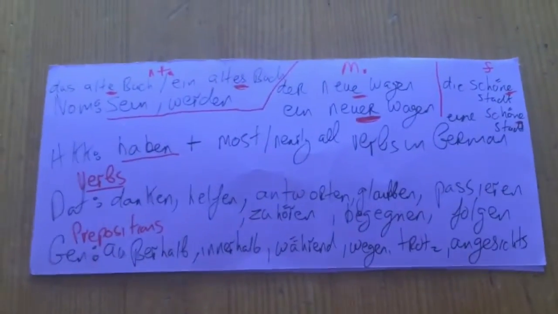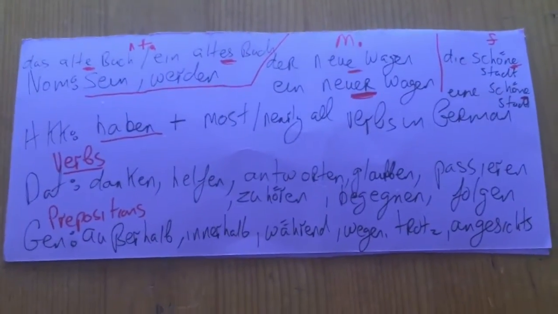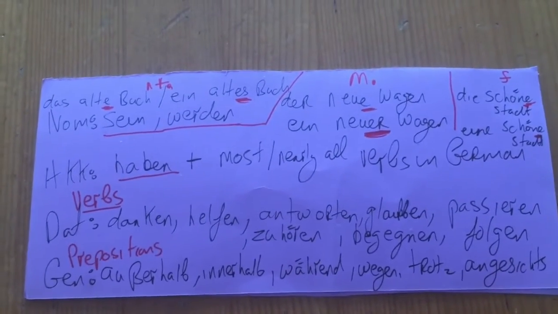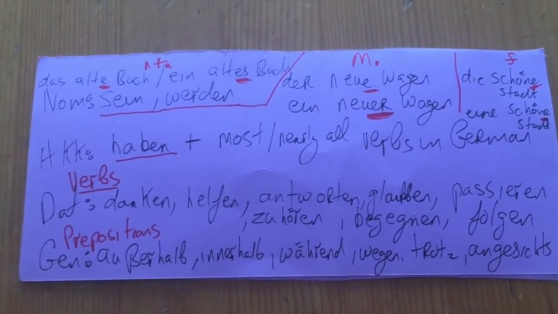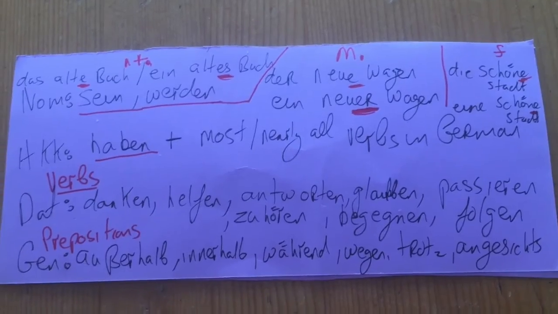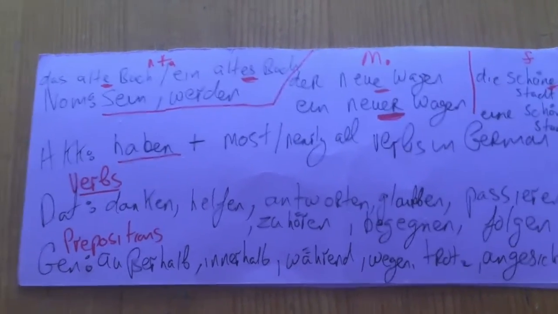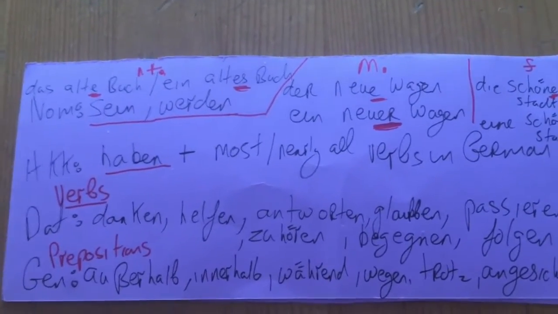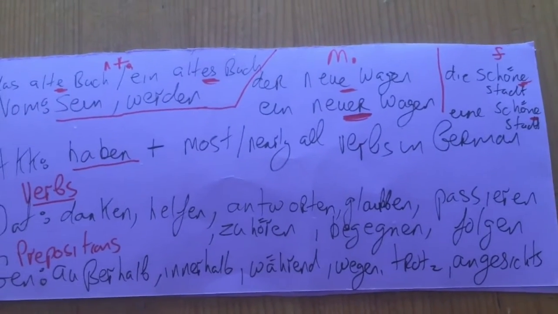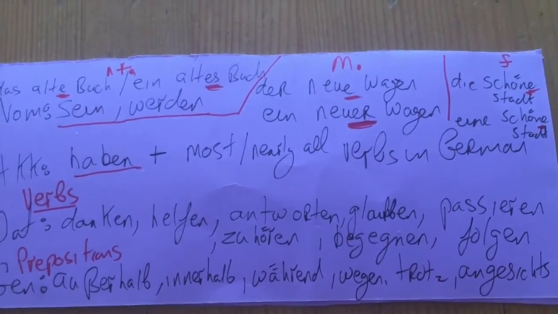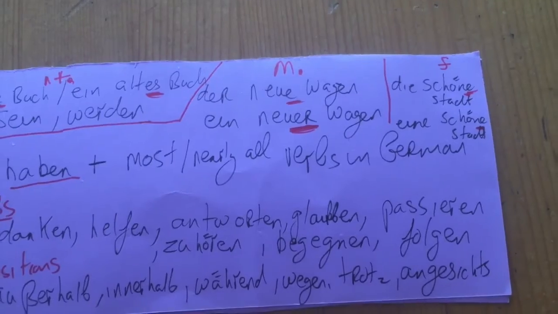So at the back of the card then, you will have, again, the nominative, accusative, dative, and genitive, focusing on some adjective endings and verbs or prepositions that would take any of the cases. So for the nominative, sein and werden always take the nominative. And I have then just some adjective endings.